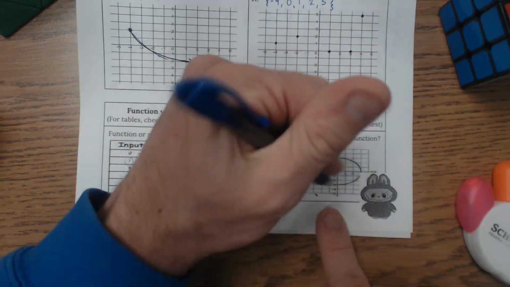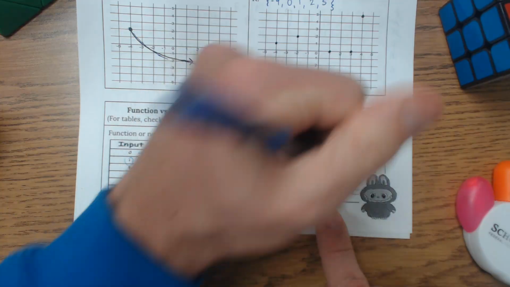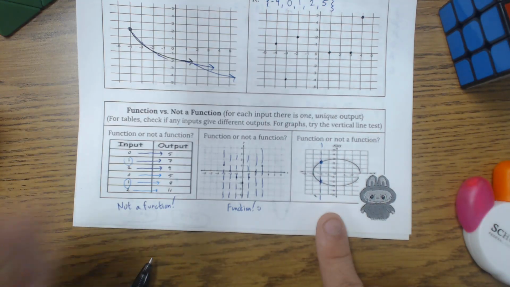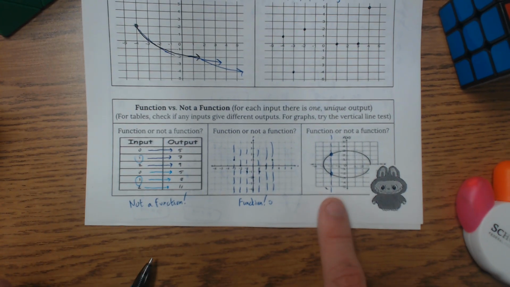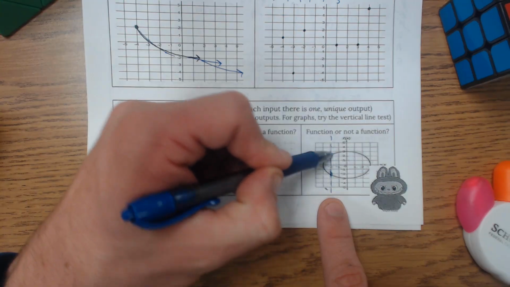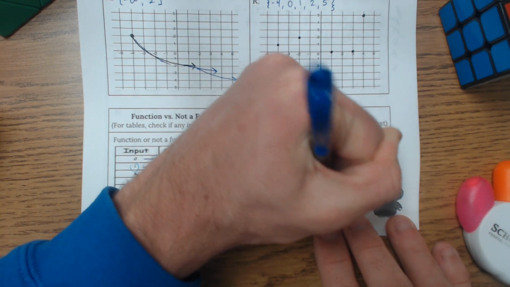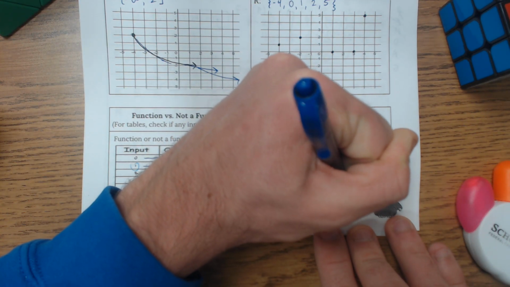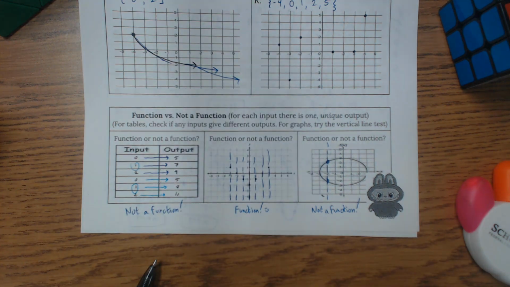This one, however, this circle, I draw a vertical line. I'm hitting a point here. I'm hitting a point here. This vertical line represents one input, and look at that, it's giving me different outputs. Even though a circle is a cool shape and useful for a lot of things, it is actually not a function.